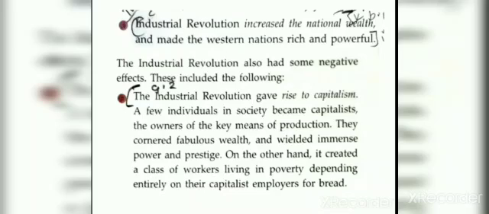The next point is that the industrial revolution increased national wealth, which made the western nations rich and powerful. Due to the industrial revolution, especially the European countries' national income started increasing, and thus they became rich and powerful in the world. So these are all the positive effects of the industrial revolution.